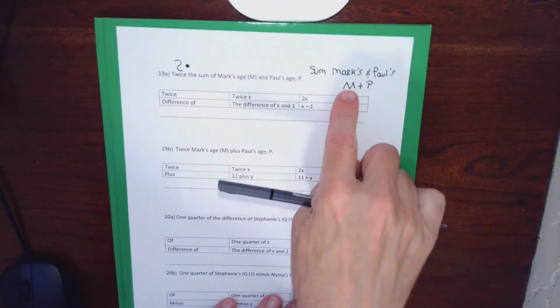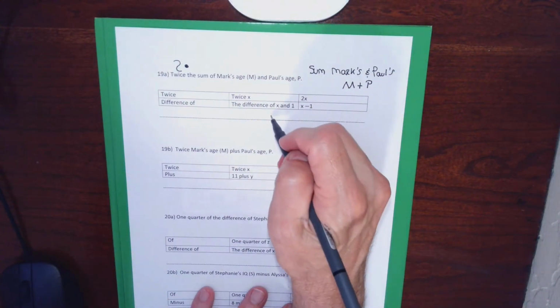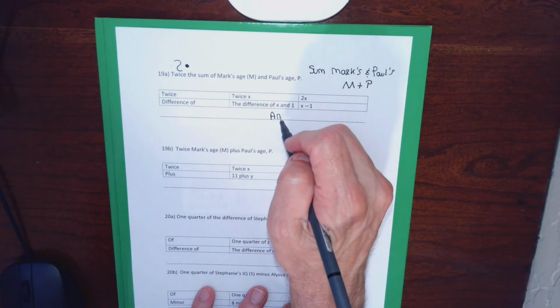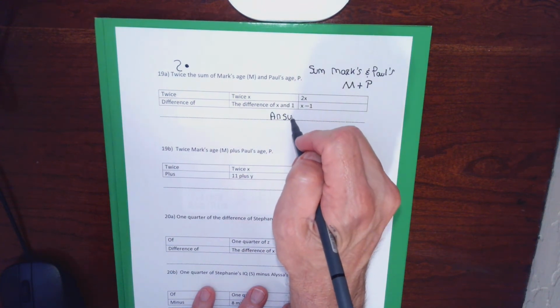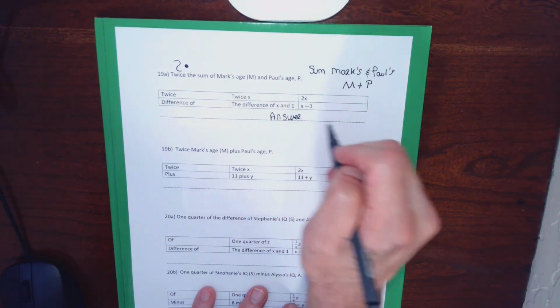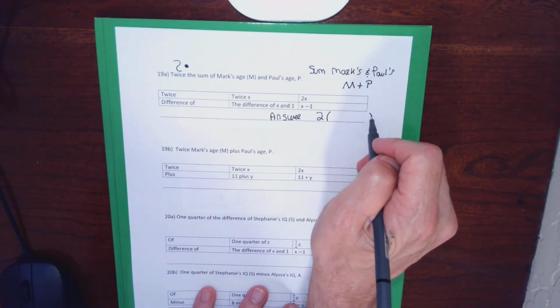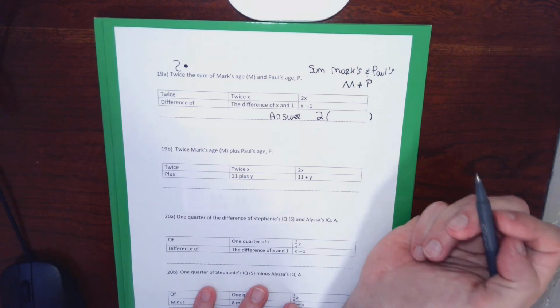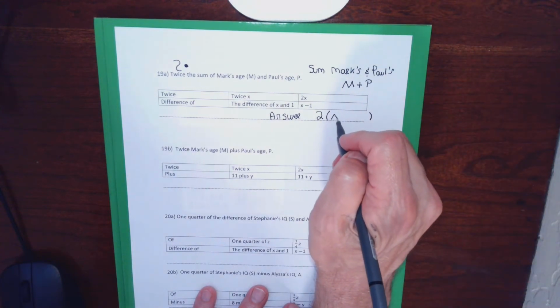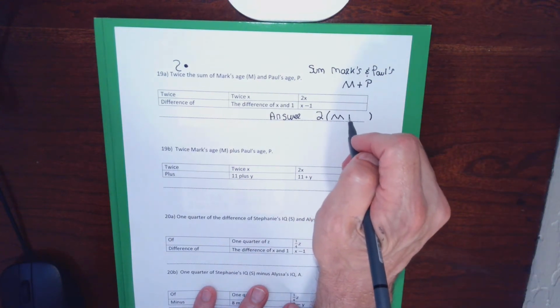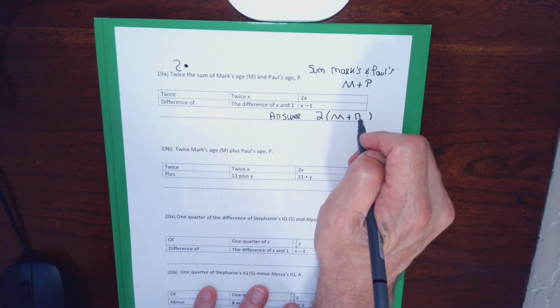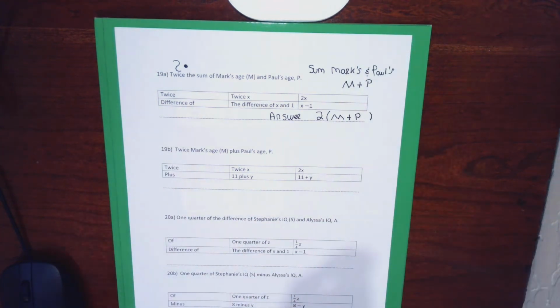Now I want to find twice the sum. For my answer, because I have to multiply by the entire sum and not just by Mark's age, I'm going to need a parentheses. The times sign becomes not necessary because with the 2 next to the parentheses, there's an implied times there. So I got sneaky here and I made the parentheses the part A, just so you're not thinking that every time there's an A and a B, the A is a parentheses and the B isn't.